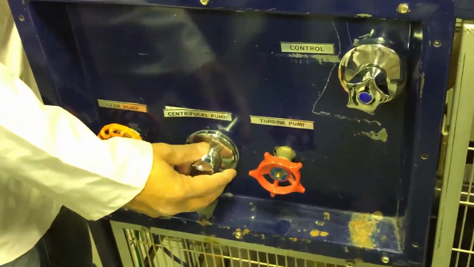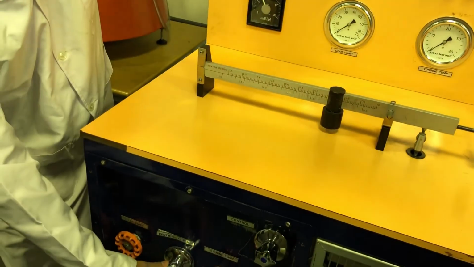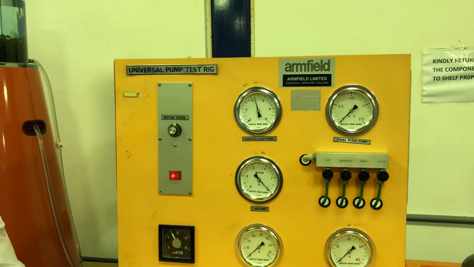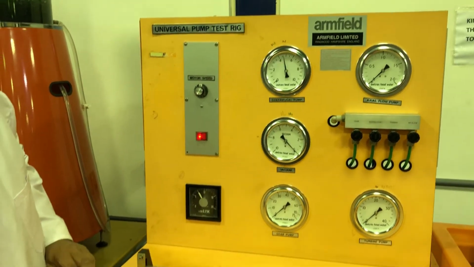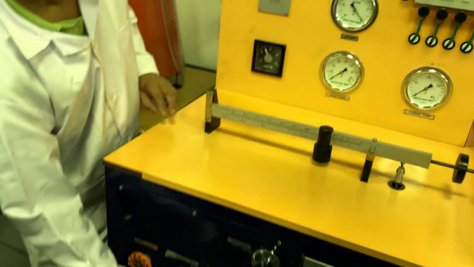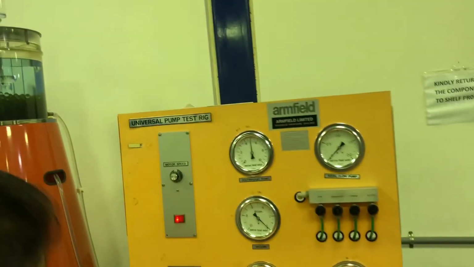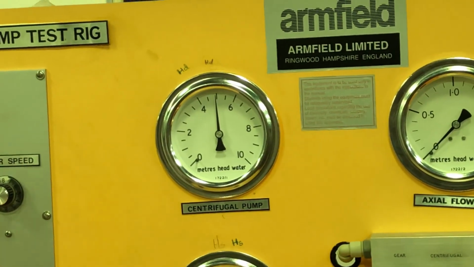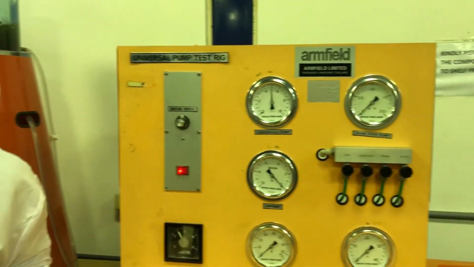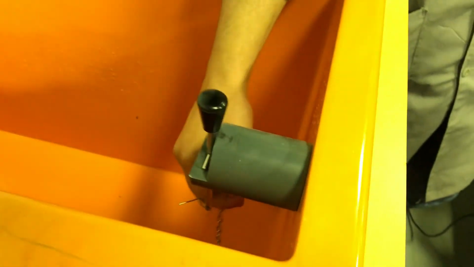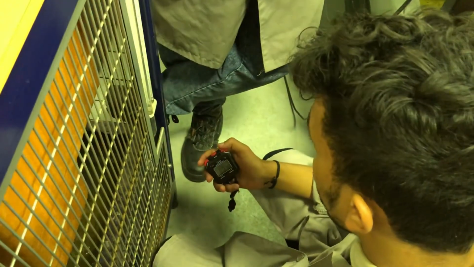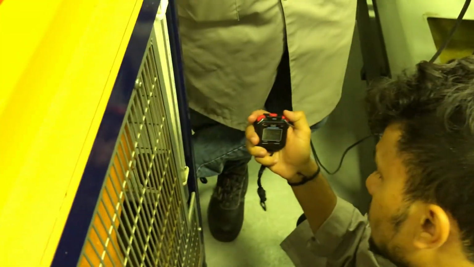First reading done. Now second reading, I will decrease the flow rate from here. See, the head will increase. Is it 5? Yes, 5. So you can write head 5. Okay, close this and measure the time. Yes, you are measuring now.